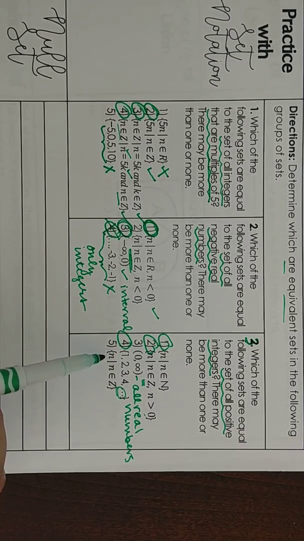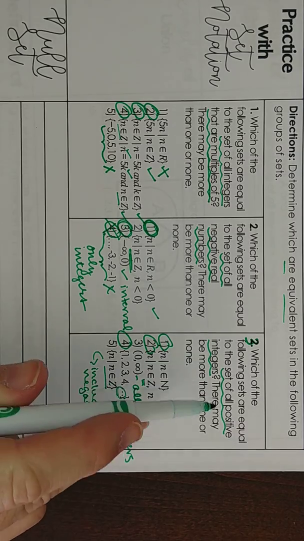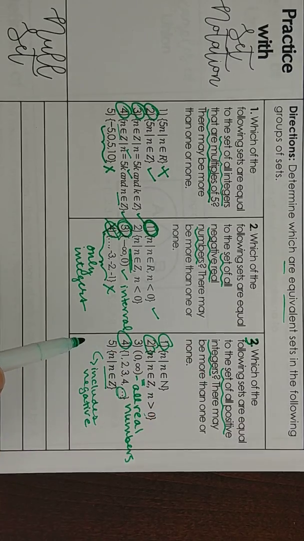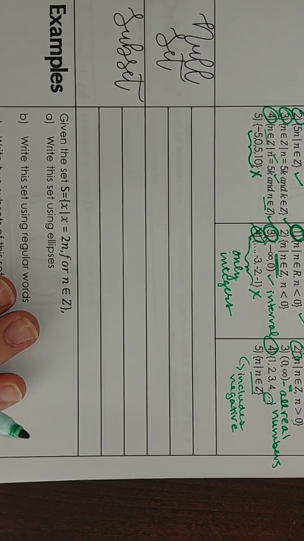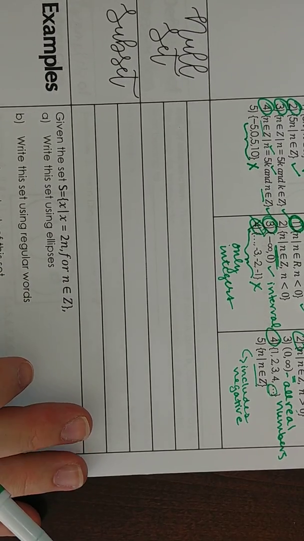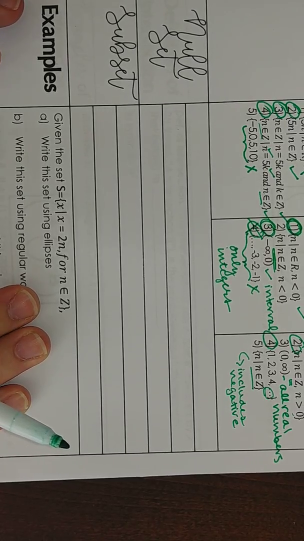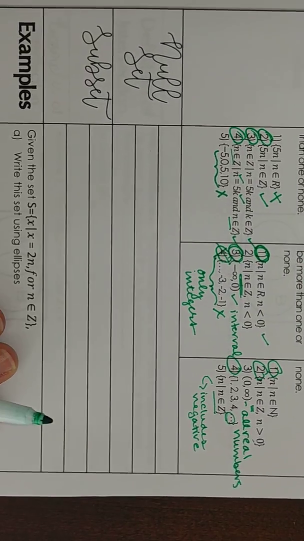Number 5 says the set of all n such that n is an element of the integers. Well, this includes all the negative integers as well. And so that would not fulfill the conditions indicated by the problem. All right, there are 2 more concepts that we want to understand before we move forward in performing operations on sets. And the first one is null set.